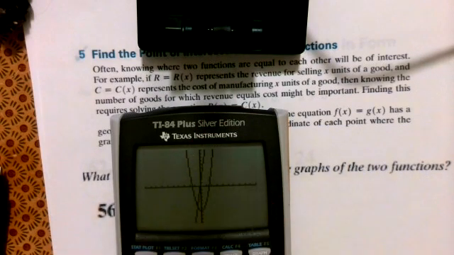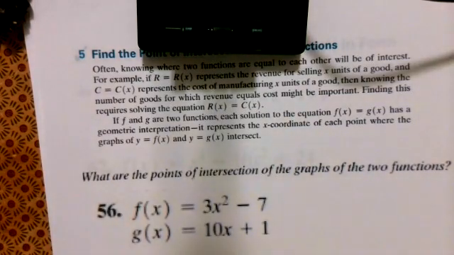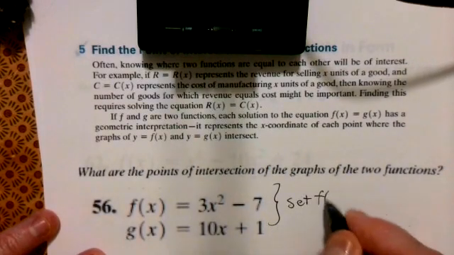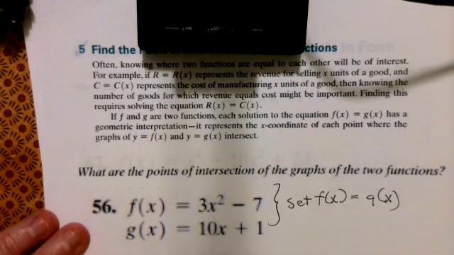Now, your calculator can actually approximate where they intersect, but it might not give you the exact value if the value is not an integer. So what we want to do is set them equal to each other and solve, and we're going to have a quadratic equation. So I'm going to set f(x) equal to g(x): 3x squared minus 7 equals 10x plus 1.